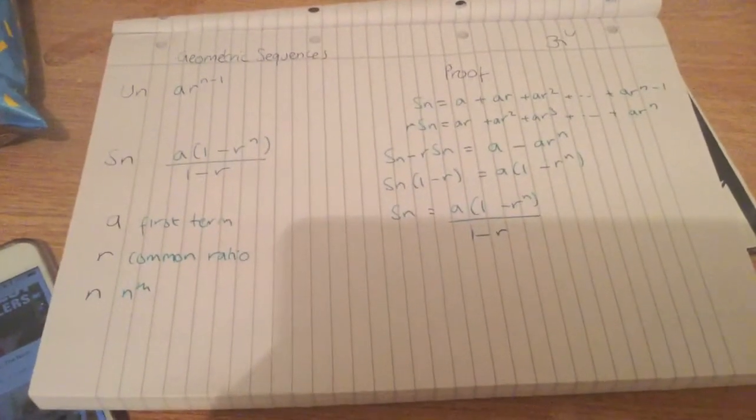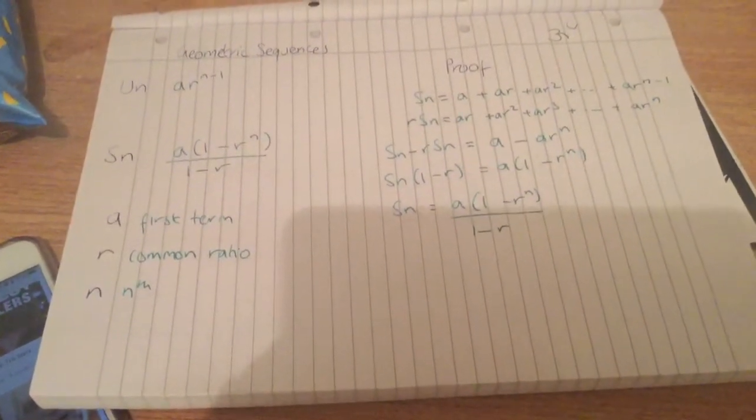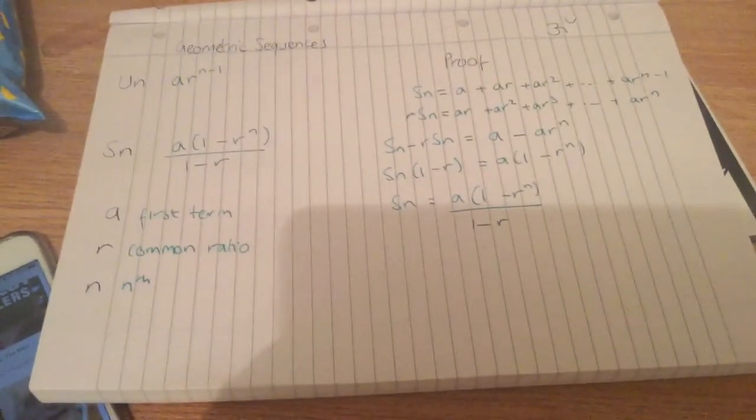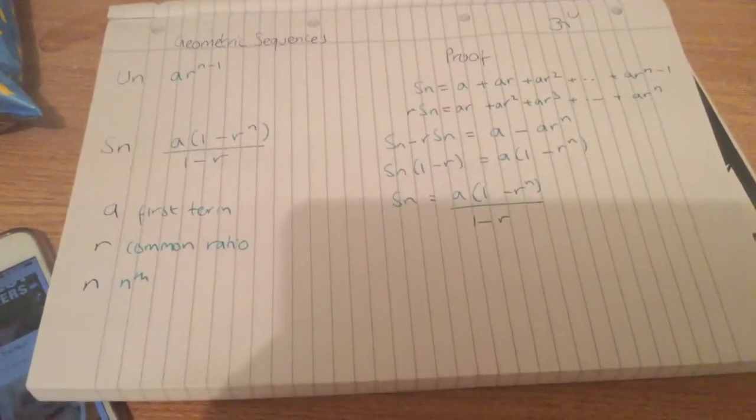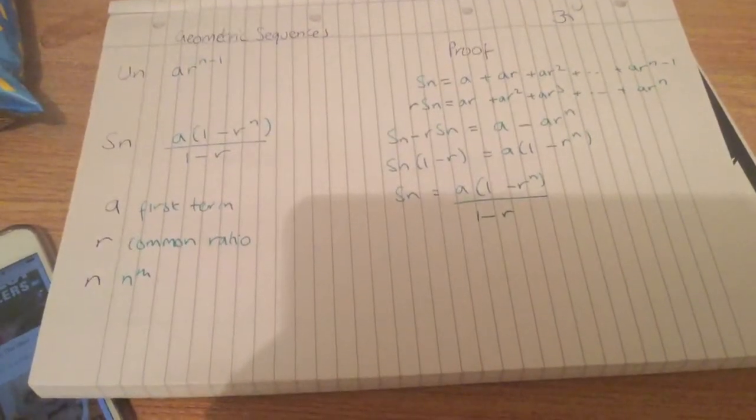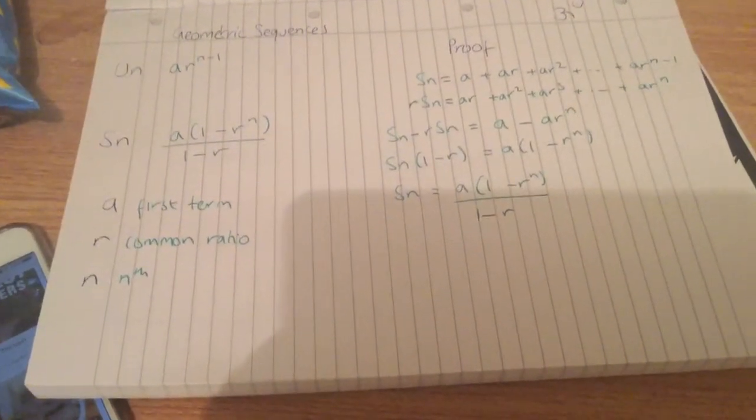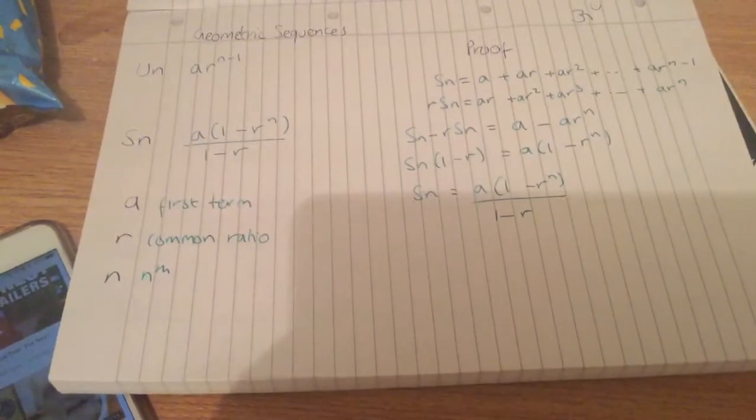Okay guys, we've got a little video on geometric sequences. It's obviously the follow-up to the one that I put out yesterday on arithmetic sequences. What's the difference? A geometric series is a series or sequence where each term you multiply by a common ratio.